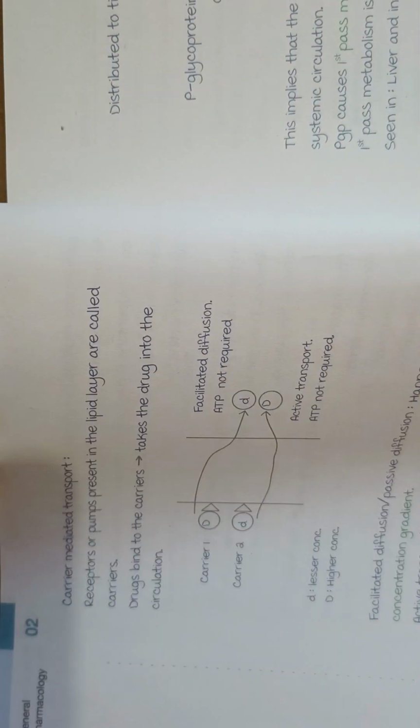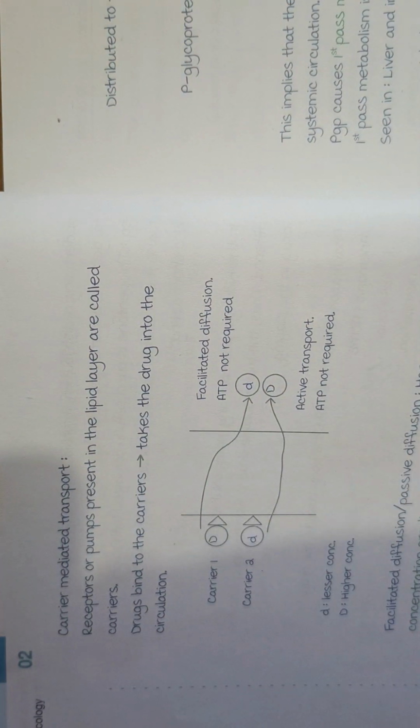So let us look into the next important aspect. The next important point written here is carrier mediated transport. Observe carefully.